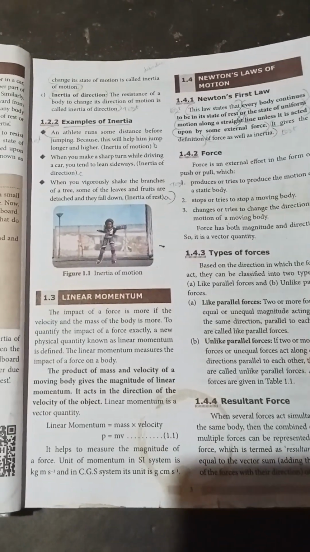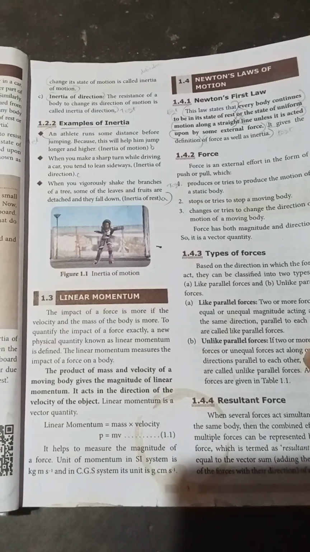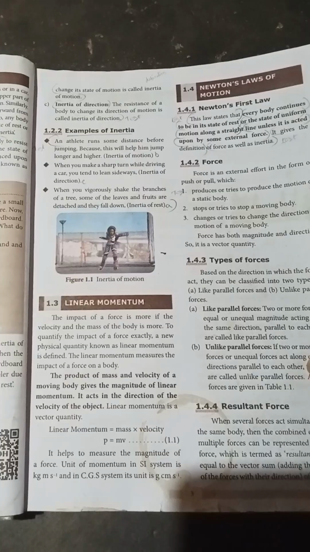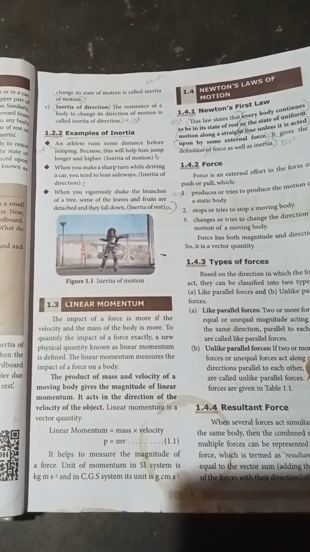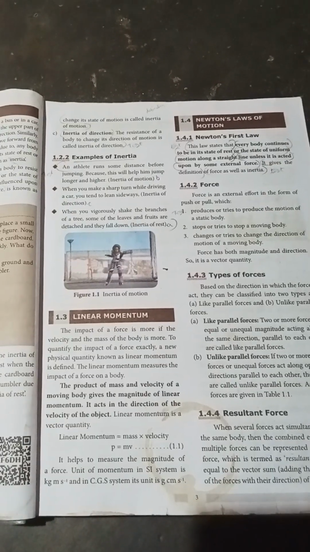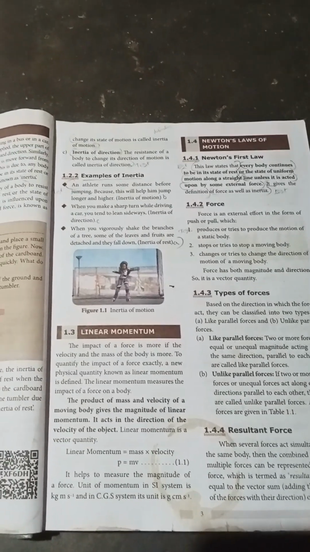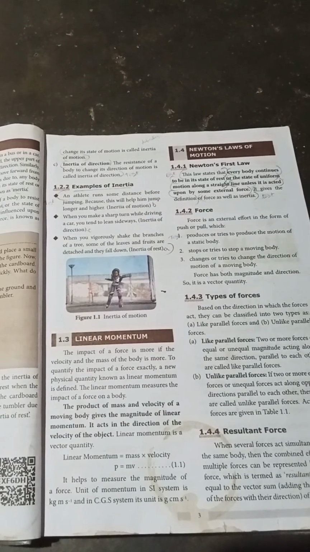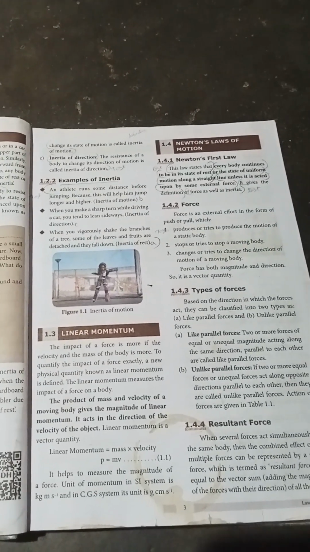Next, examples of inertia: an athlete runs some distance before jumping because this will help him jump longer and higher. You will see, especially in running competitions, the athlete reaches a point and then continues running. This happens due to inertia of motion.